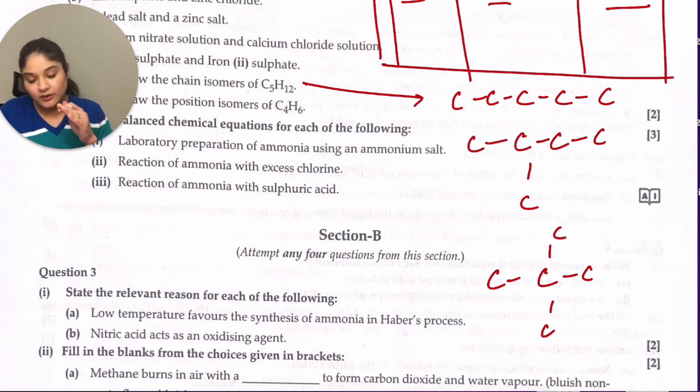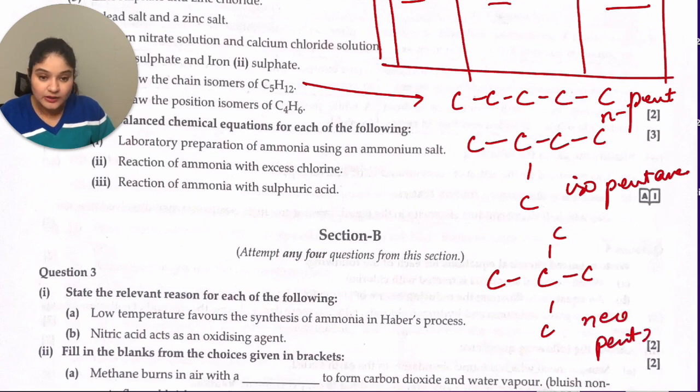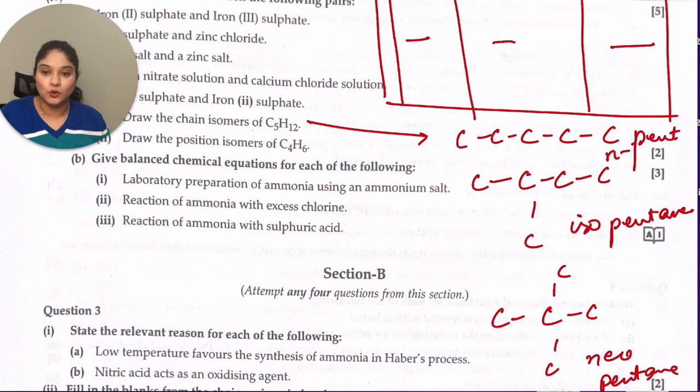Now you get the marks for the names also. So the first one is just pentane, sorry, n-pentane. The next one is isopentane, and the third one is neopentane. You get marks for the names also.